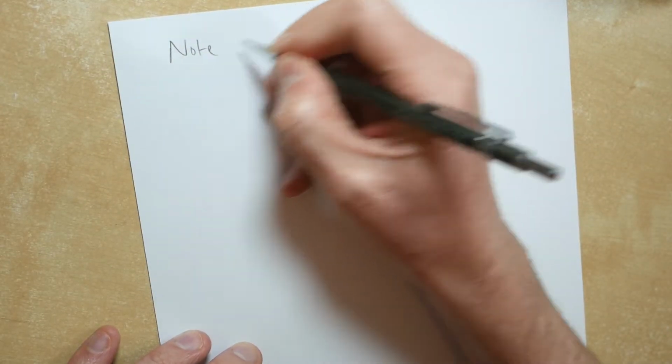So today I just wanted to do a quick lesson on note lengths and basic time signatures. So yeah, let's just get straight into it. So note lengths.